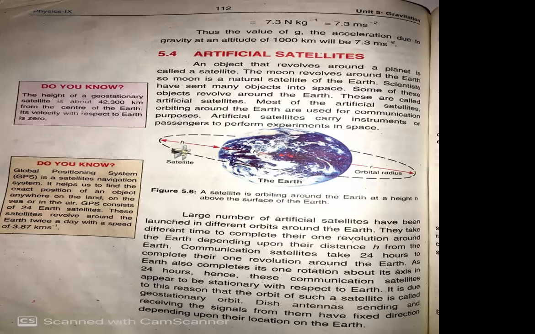So 365 days means seasons change: summer changes into winter, and winter changes into autumn. When it revolves around its own axis, day and night change.